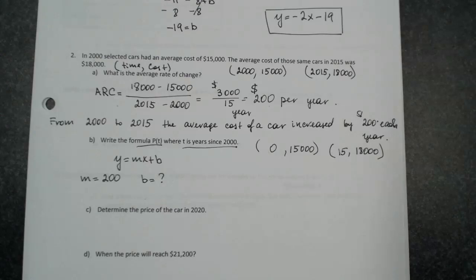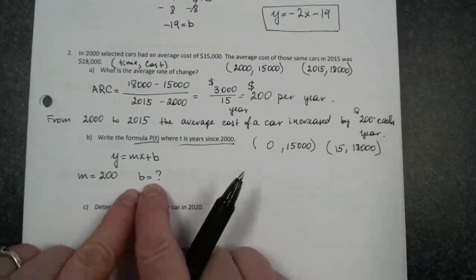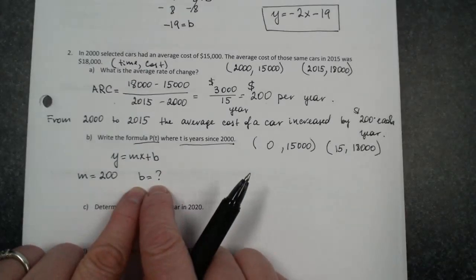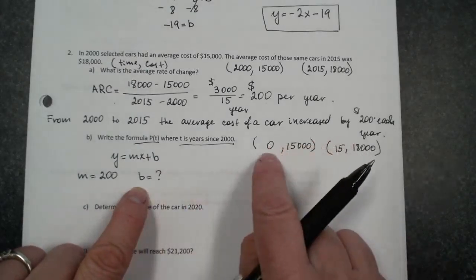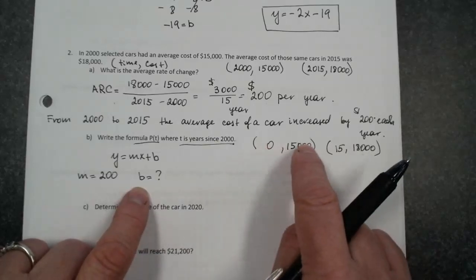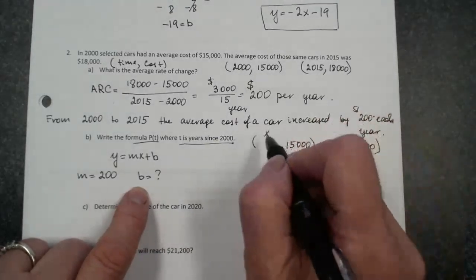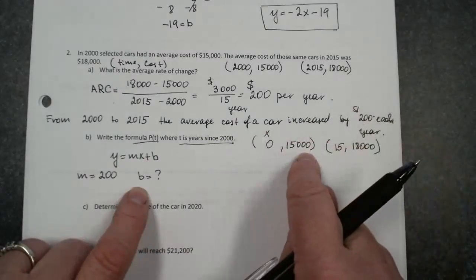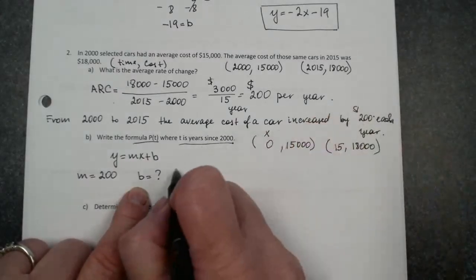Okay, we'll check the field. Okay. B, listen carefully, B is the initial value, right? When your x is equal to 0, and we see here that my x is equal to 0, so my B will be 15,000.